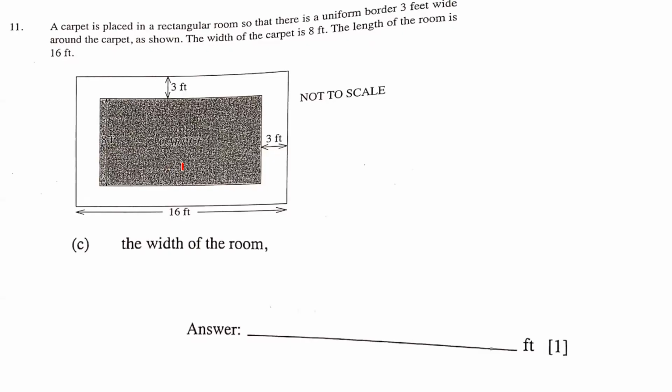Next, we have the width of the room. How wide is the room? How are we going to figure that out? In order to figure that out, we have to add. Notice that the width of the room is going to be 8 feet plus 3 feet plus 3 feet. Why is that? This is the width of the room right here.